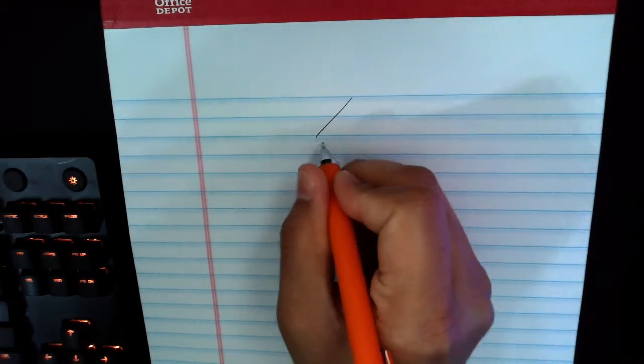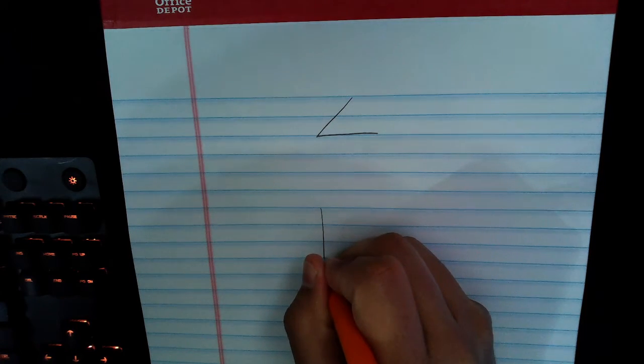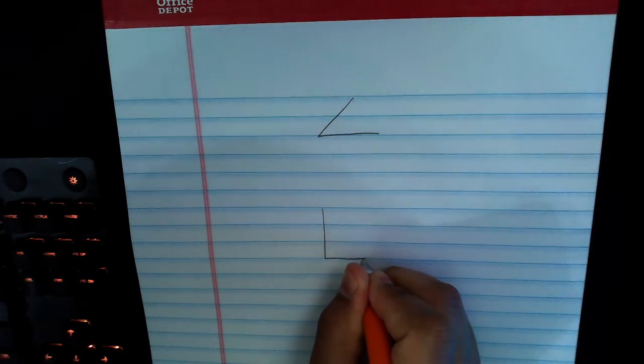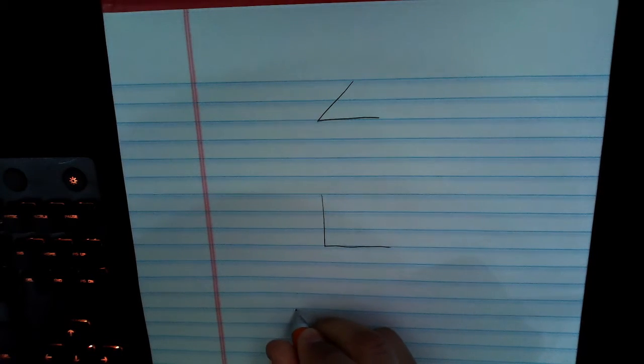Those are the ones that are smaller. You'd have your right angles. Those are the picky ones. Has to be perfect, has to be exact. And you have the obtuse angles, the ones that are big, open angles.